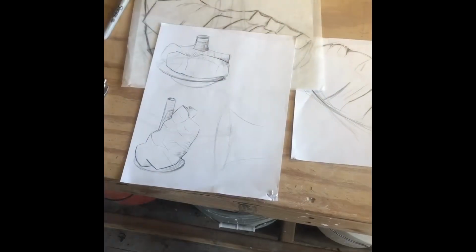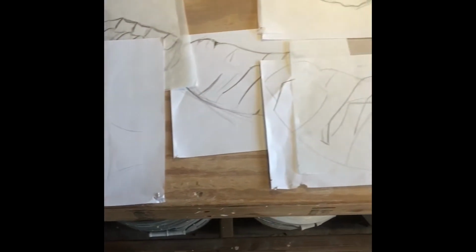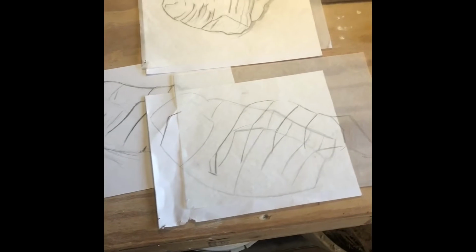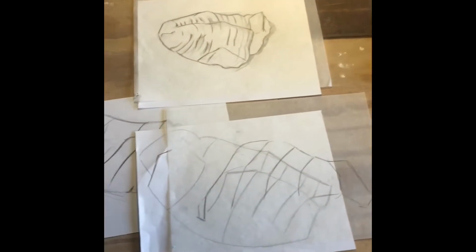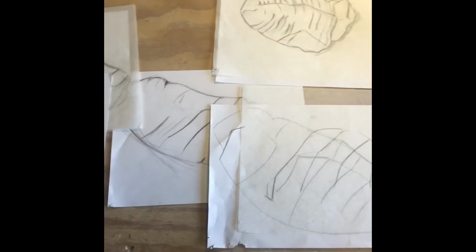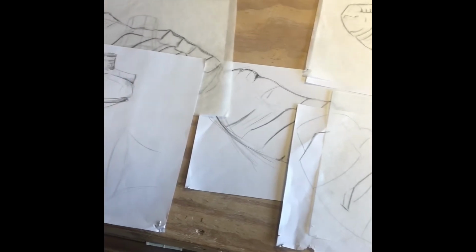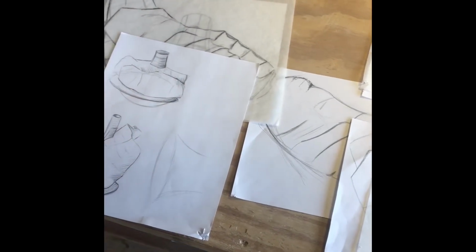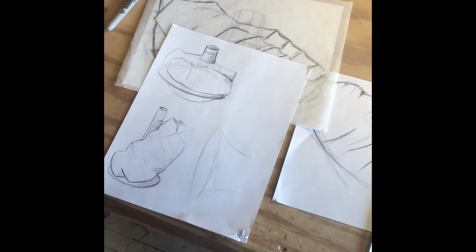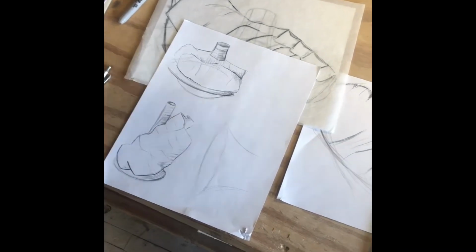I have a spread of papers that I believe show my process for drawing the blueprints of the thumbnail design.